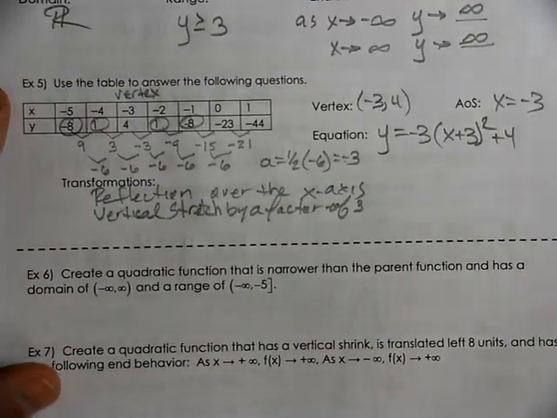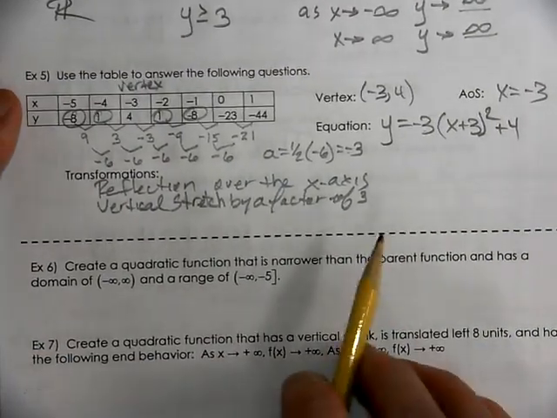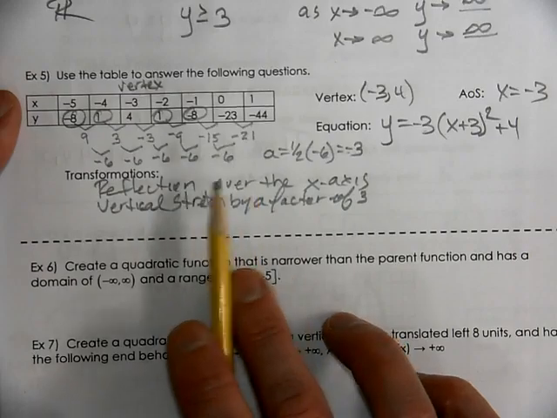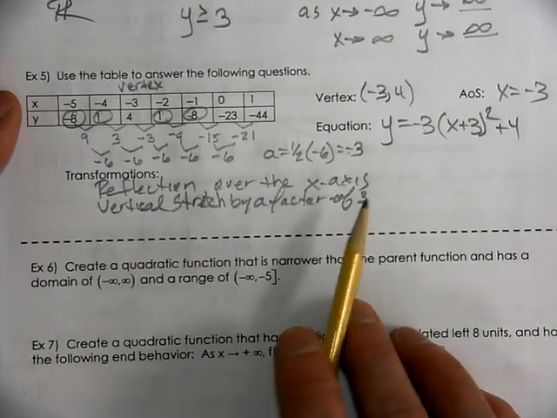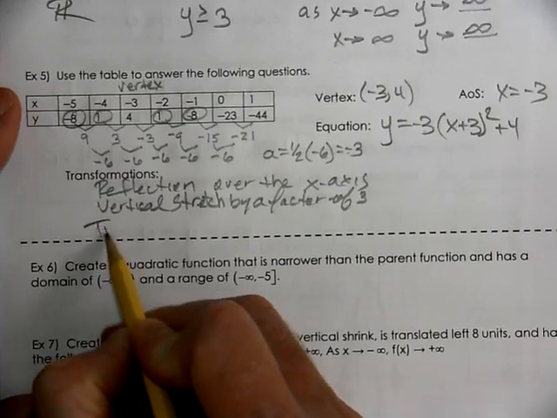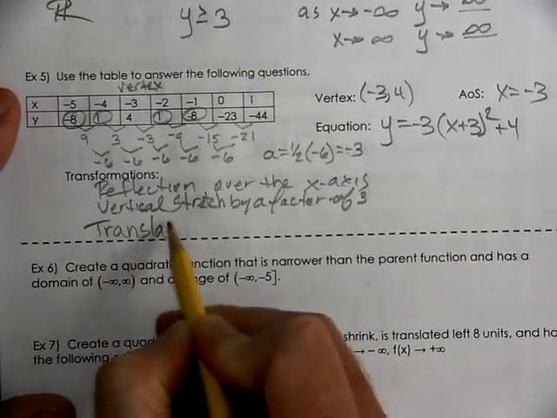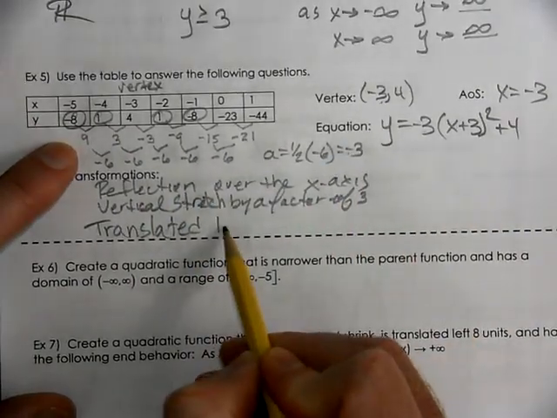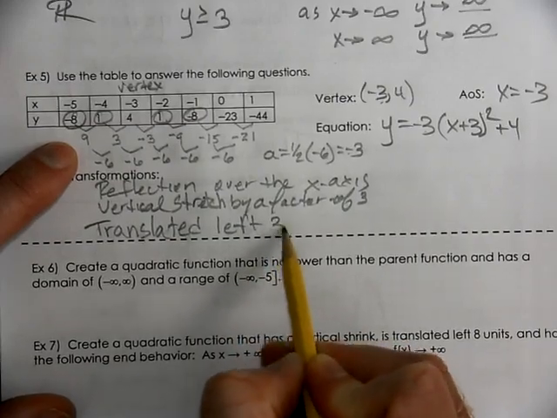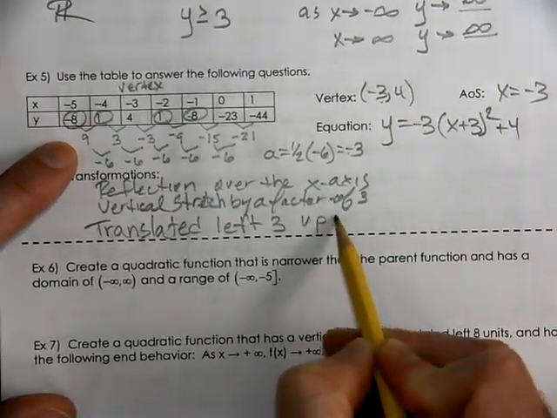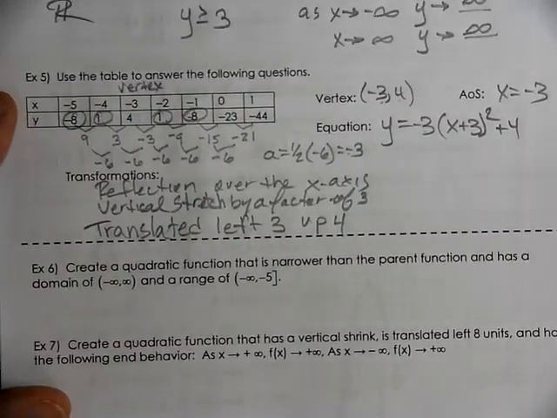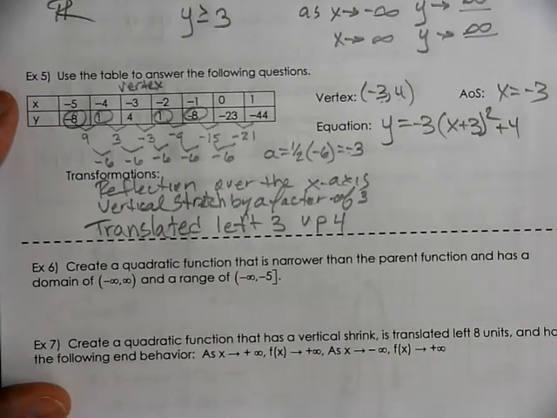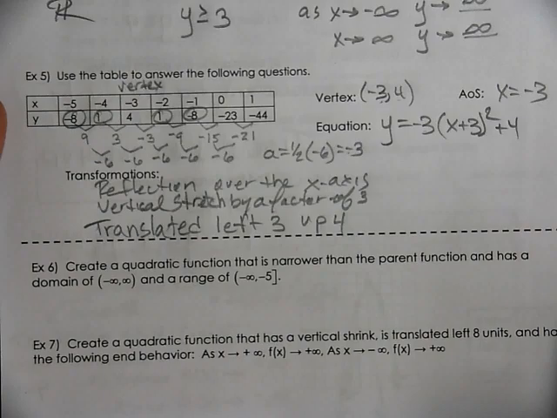I'm okay with negative 3. We've kind of talked about it different ways. It's a multiple of 3. If we've talked about the reflection as using our negative, then this is multiplying the values by 3. And translated left 3 and up 4. That would be our transformations. That's our compare. Just like we've done before.